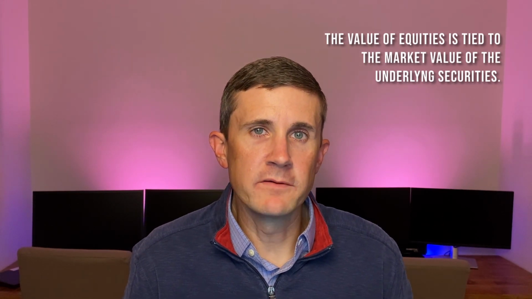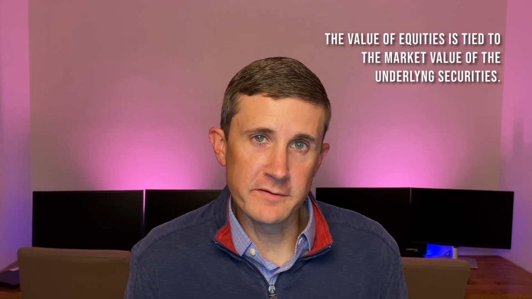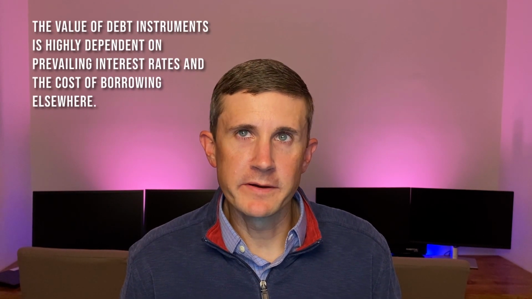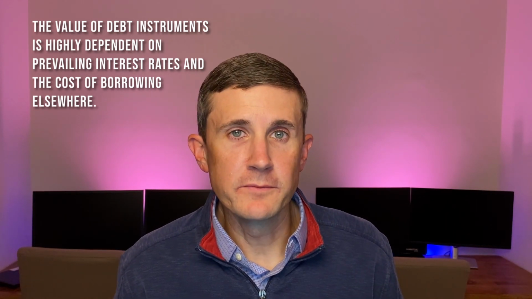So in the case of stocks, mutual funds, ETFs that own equities, the value of those is determined by the market value of the underlying securities held in those types of accounts or in stocks and the value of the business that it represents. Meanwhile, bonds, CDs, money markets, and treasuries are all debt instruments. This means you act as a lender when you buy those securities.